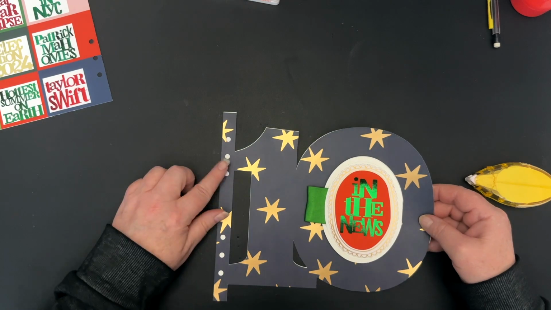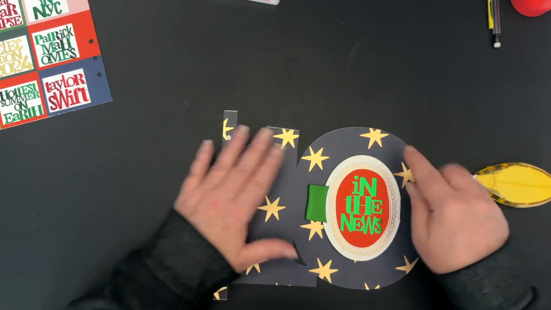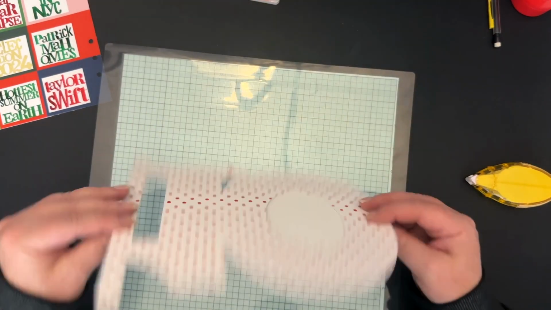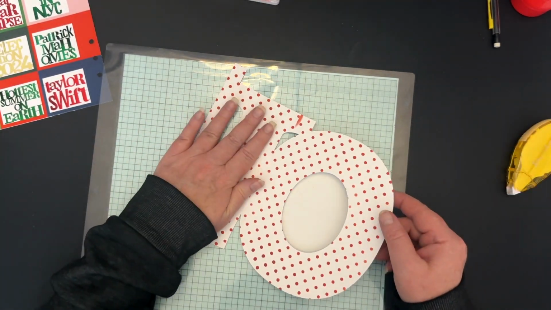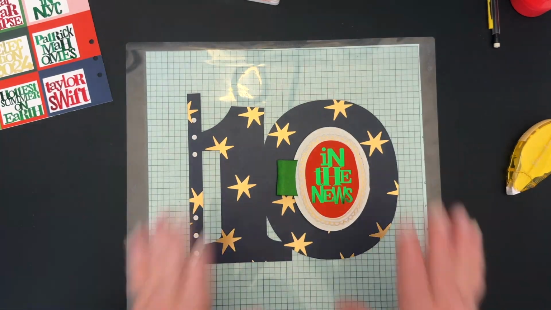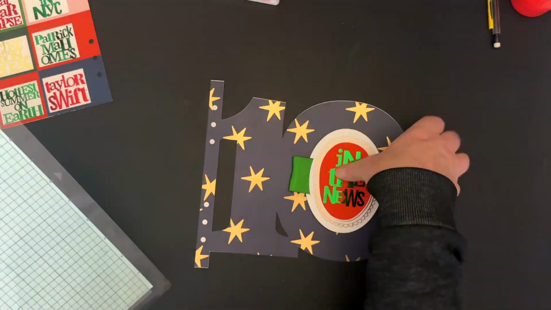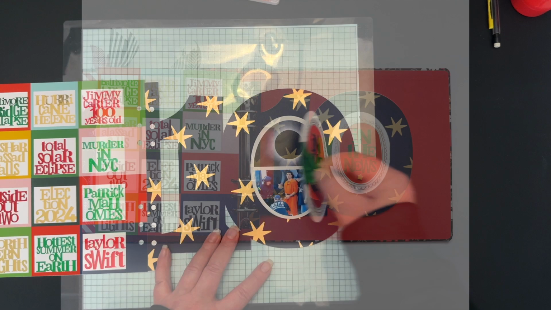So let's put these two together. Again, just two pieces. It's the Allie Edwards paper and then a piece of white cardstock back to back. Do you see how I'm putting them together? And that is covering that magnet. And that is it. So there you have it.